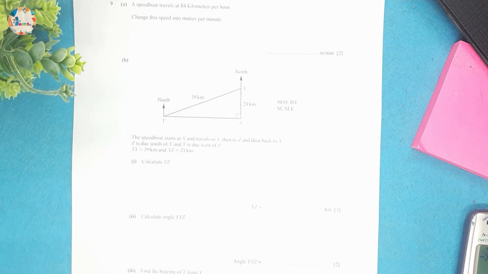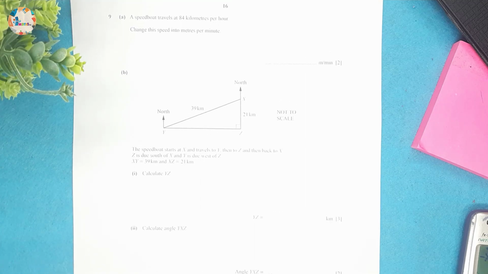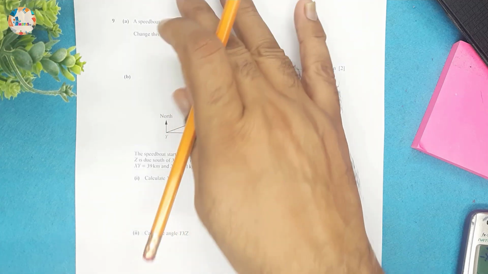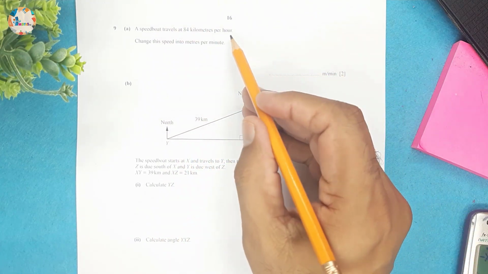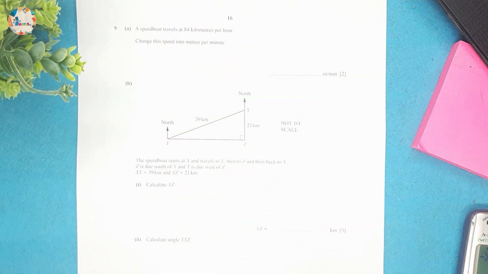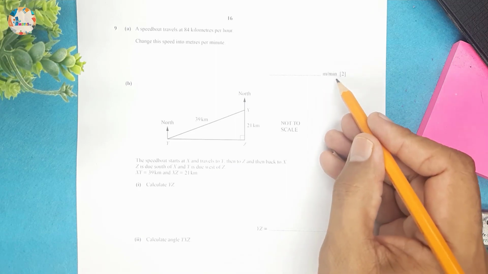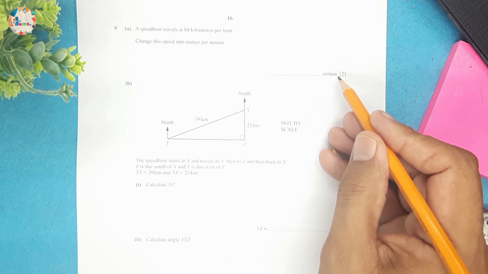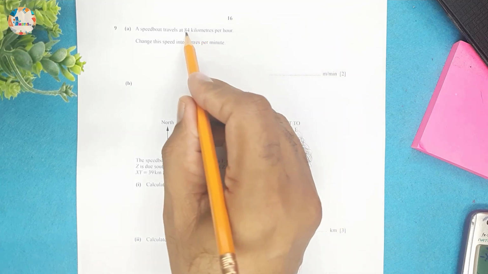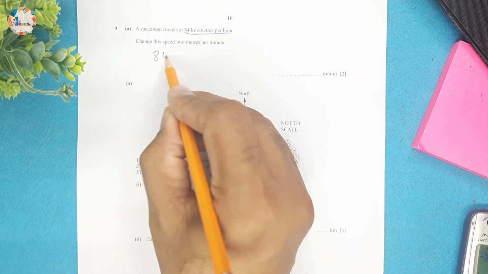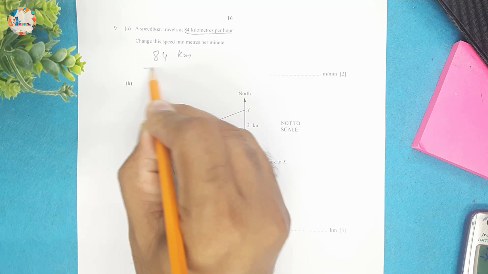Question number 9. The speedboat travels at 84 kilometers per hour. Change the speed into meters per minute. So meters per minute will be, okay, 84 kilometers per hour.